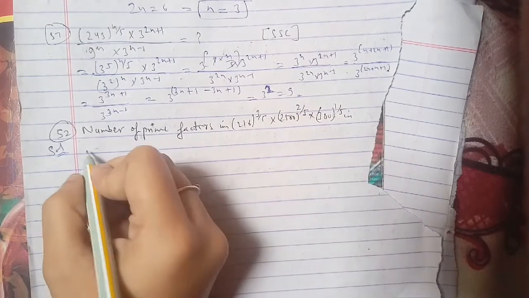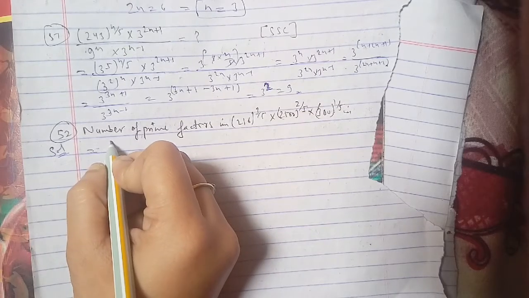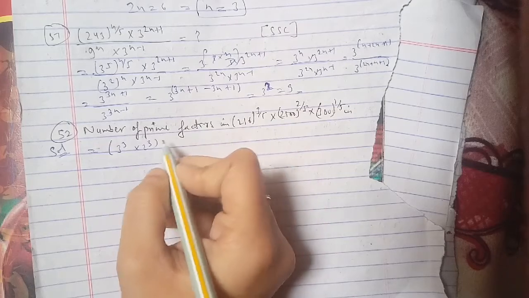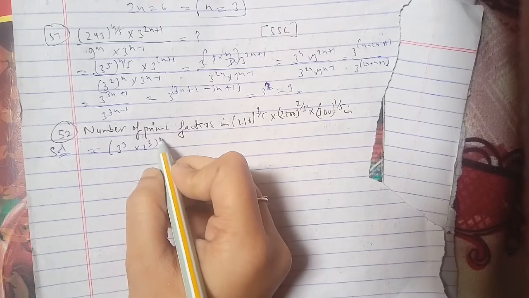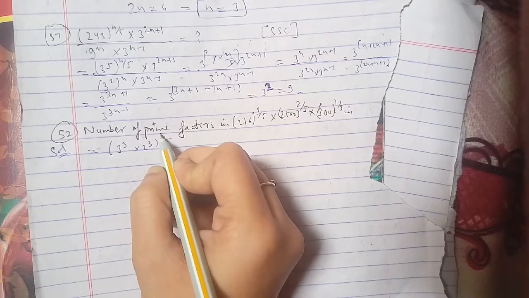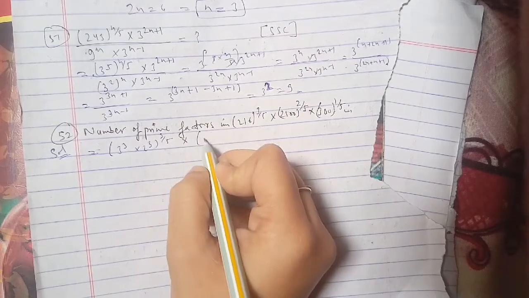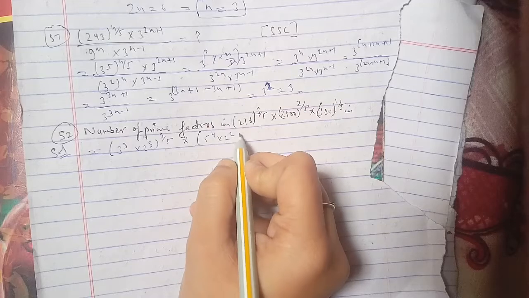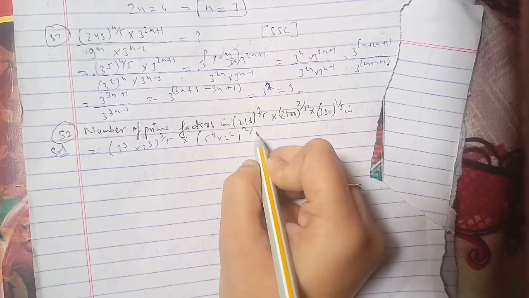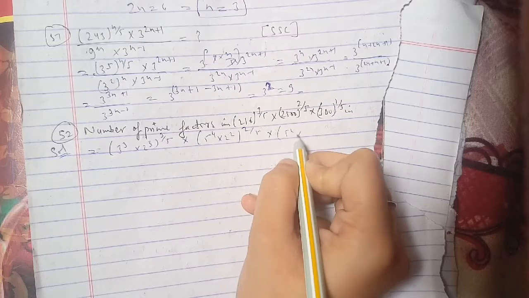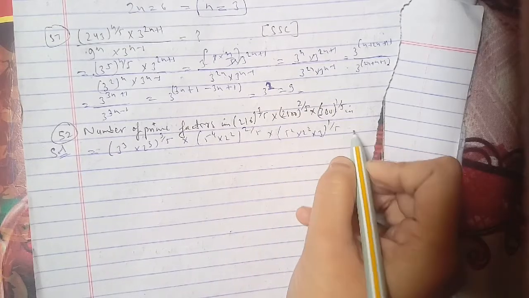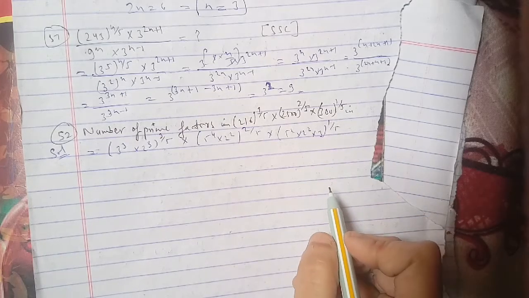Solution for the same: 216 we break into 3^3 into 2^3, with power 3/5. Then into 5^4 into 2^2, which we break from 2500, with power 2/5. Then into 5 into 2 into 2 into 3, with power 1/5, which we broke from 300.